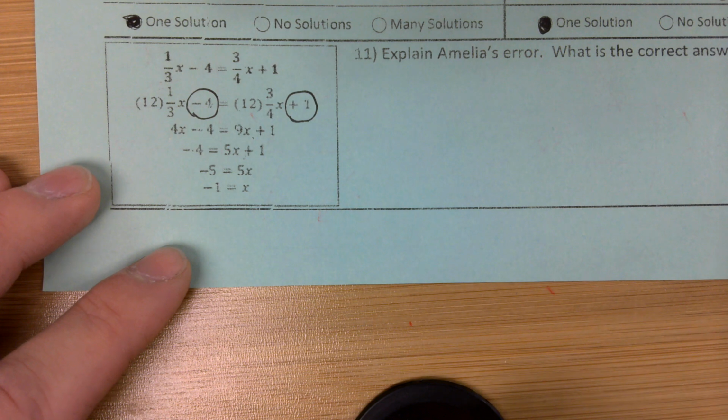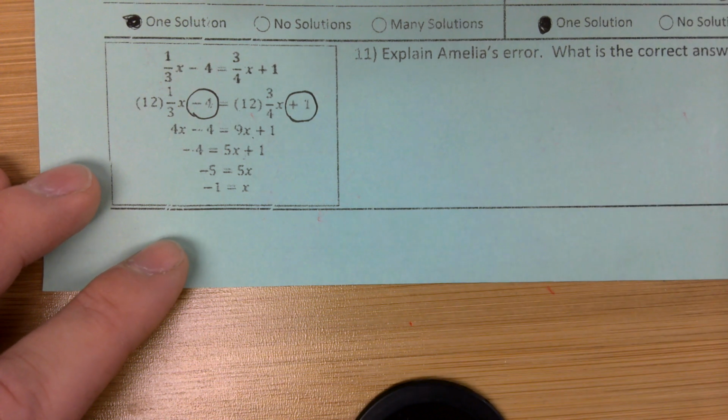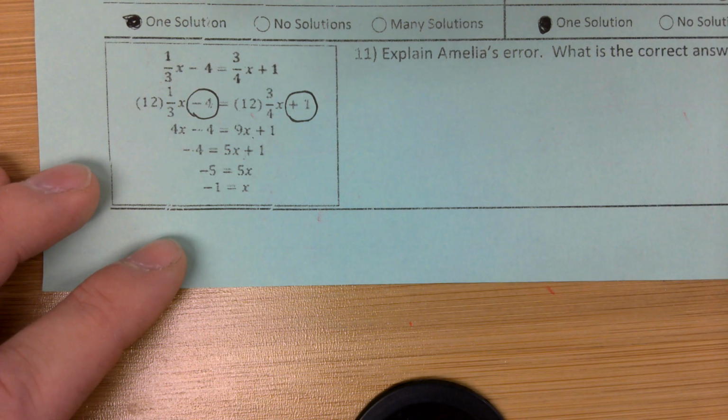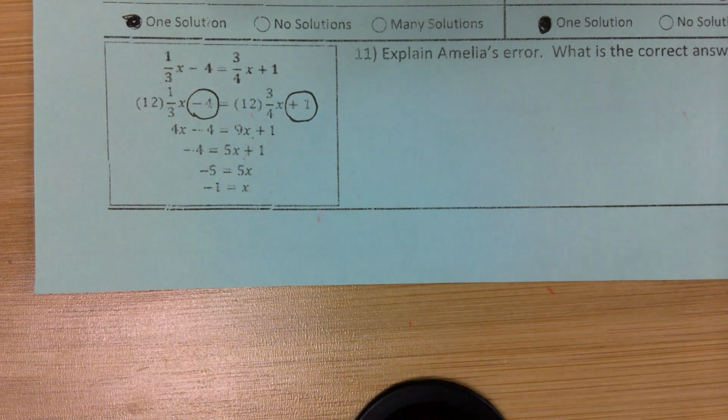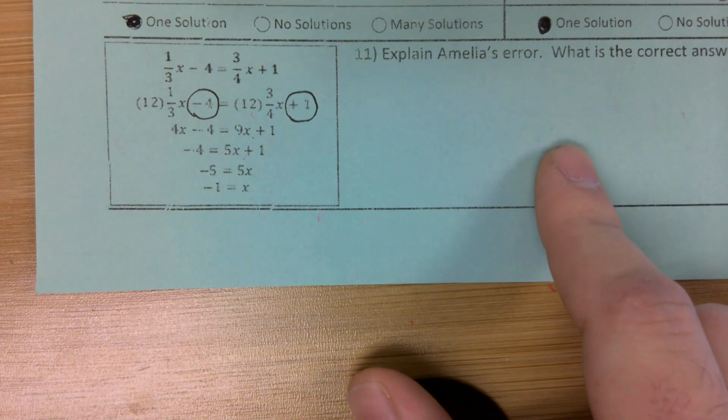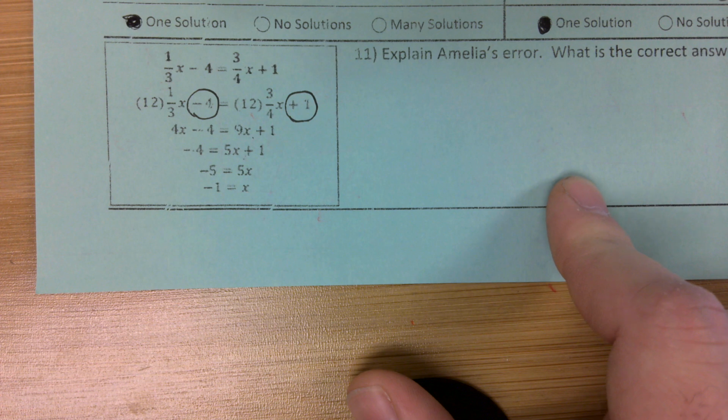All right? Does anyone have the correct answer to this equation? Azalea, what did you get for the correct answer to that equation? I got -12. Did anybody else get -12? Give me a thumbs up if you got -12 here for number 11. Anybody? Very nice. Good, good, good.